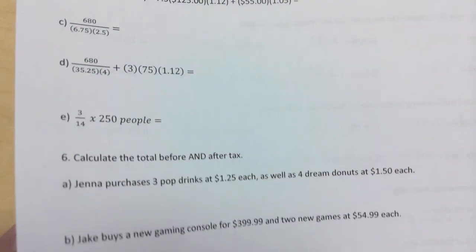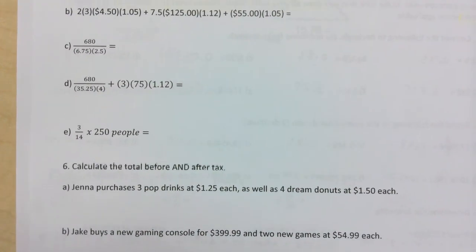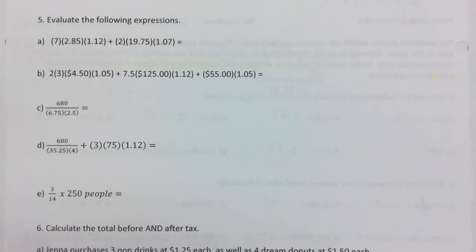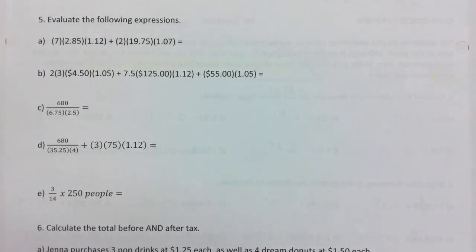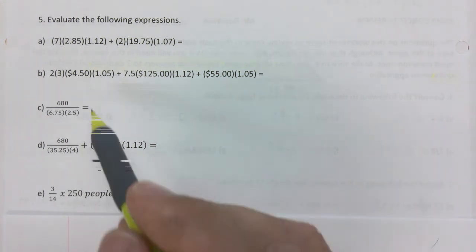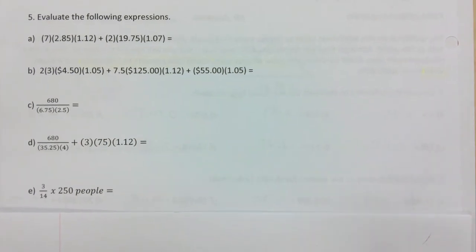So we're going to evaluate some expressions here. We're just going to cover up number 6 here. I just want you to write them down at least. If you're not sure how to do them, at the very least write them down, and leave a little bit of space in between questions because I am going to do some work here, okay?